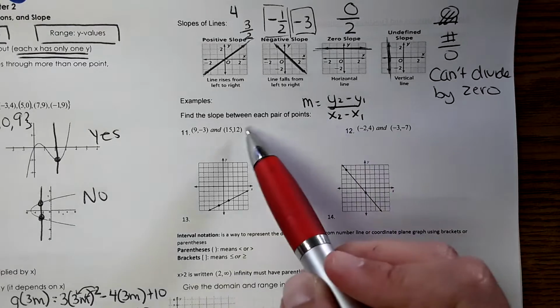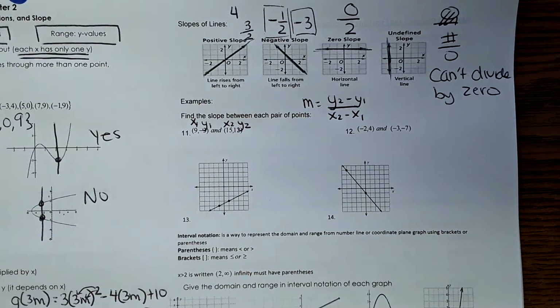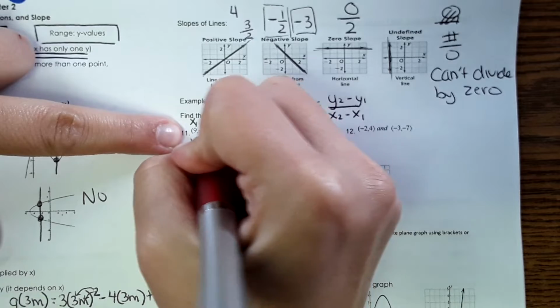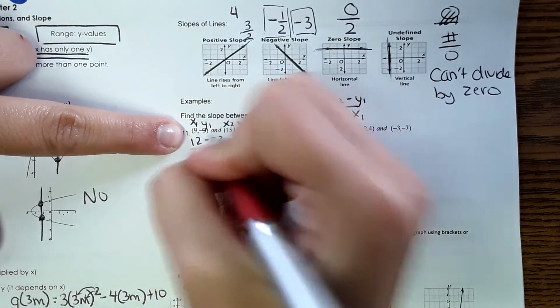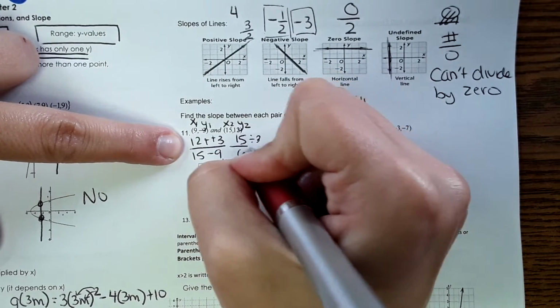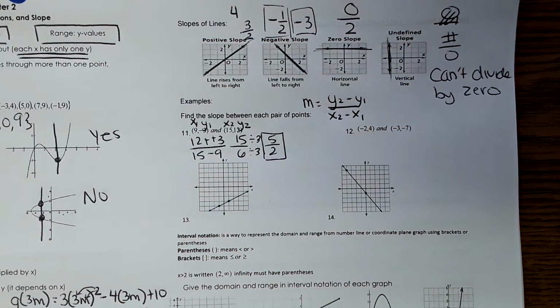Here's the equation for slope if you're given 2 points. These 2 points would be x1, y1, x2, y2. And then we will plug them into the equation. So y2 would be 12 minus negative 3 over 15 minus 9. So does an undefined slope not have a slope then? Correct. Yeah. So it's a vertical line.